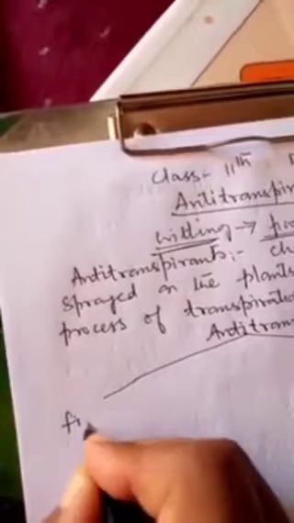Now, these anti-transpirants can be used in two ways. Number one, they can form a film coating.